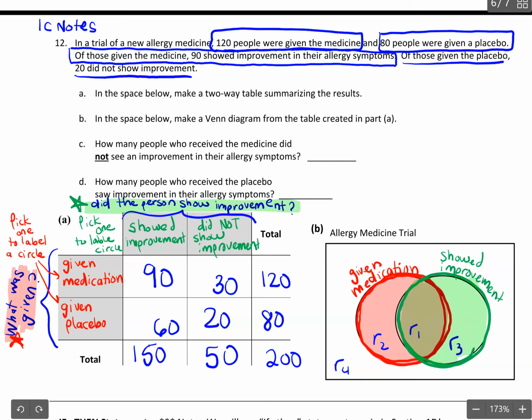So let's think about R1. What do I know about R1? R1 is in the red circle and the green circle. So R1 represents participants that were given the medication and showed improvement. They did both. They're in the intersection. What about R2?